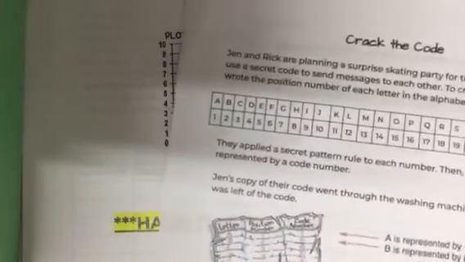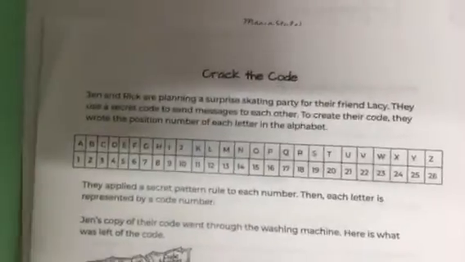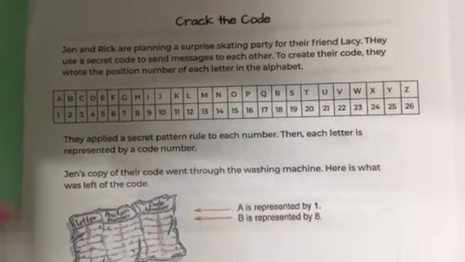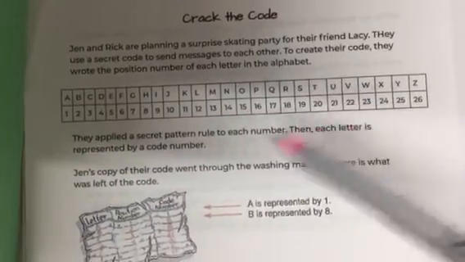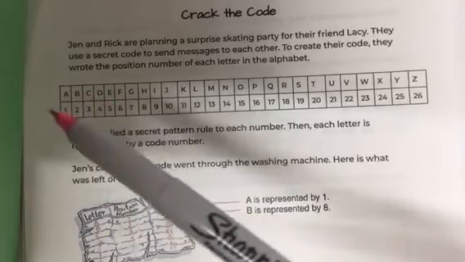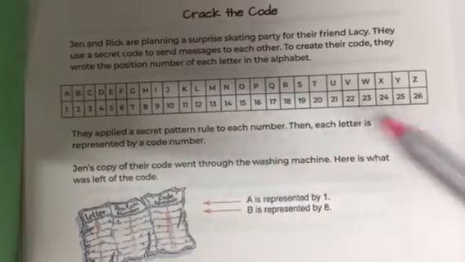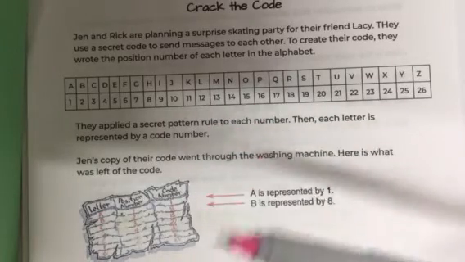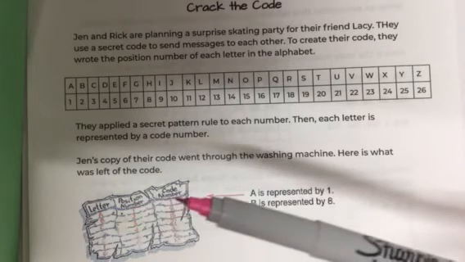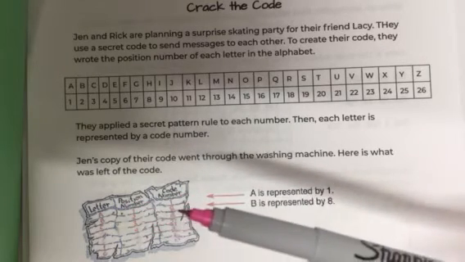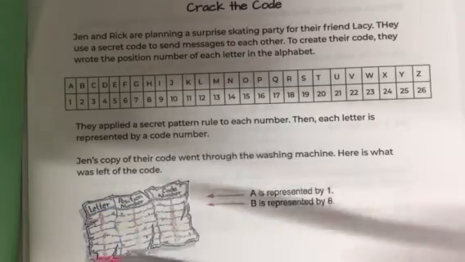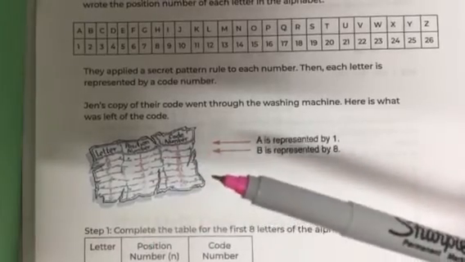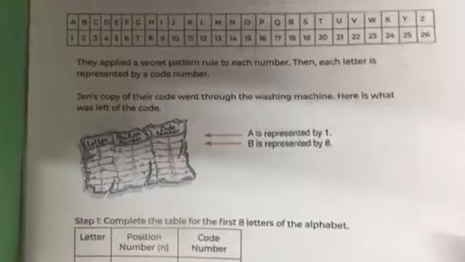Then on day 3, you're going to do crack the code, which is this page here. And basically all of the letters are assigned a value from 1 to 26. And then those would be kind of like your position numbers or your input numbers. And then these 2 friends, they created a machine or a rule for changing them into a code number. So they applied a rule to each of them, and then it went through the washing machine, but this is what they saw that was left, and they had to recreate, figure out what that pattern rule was again.